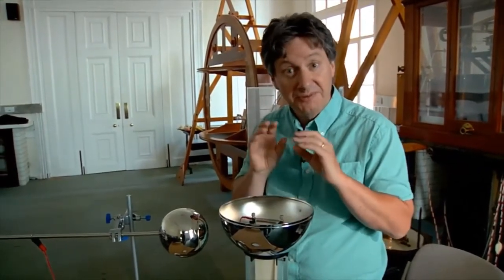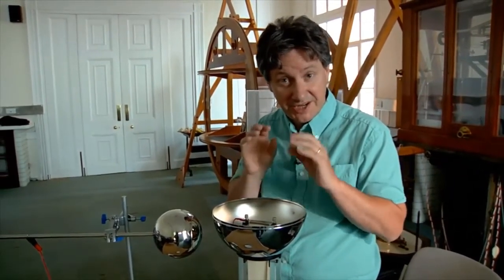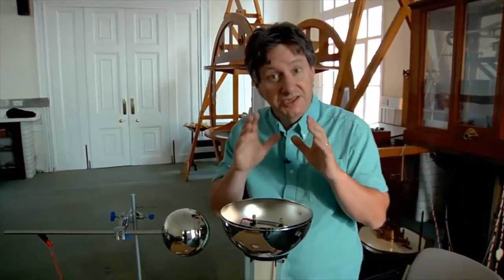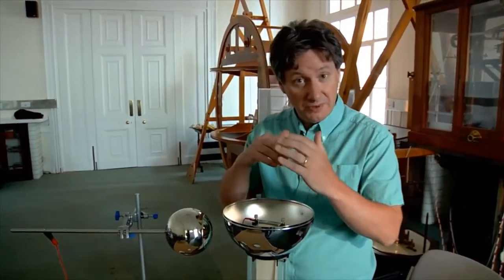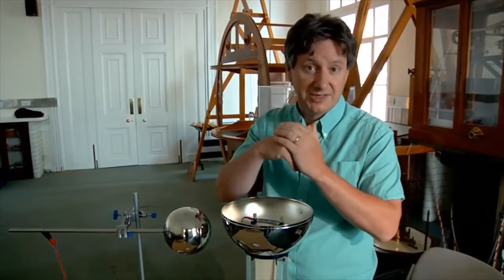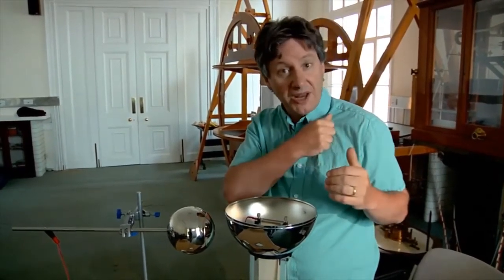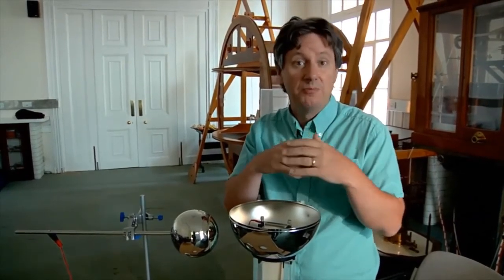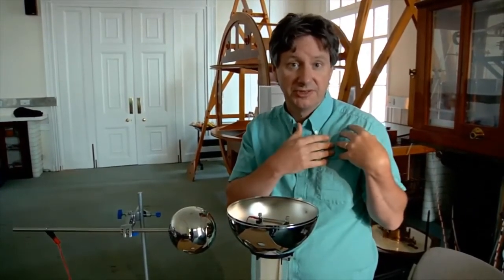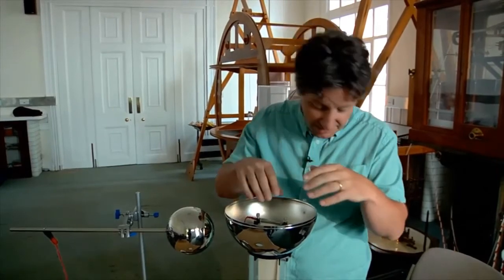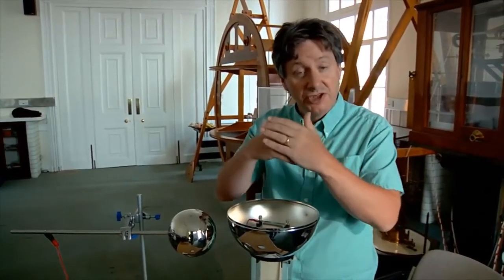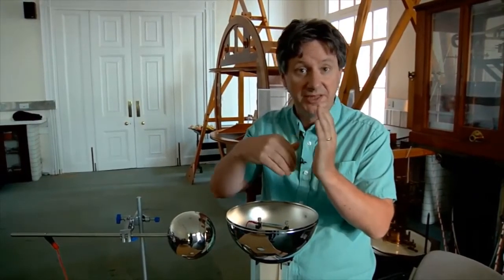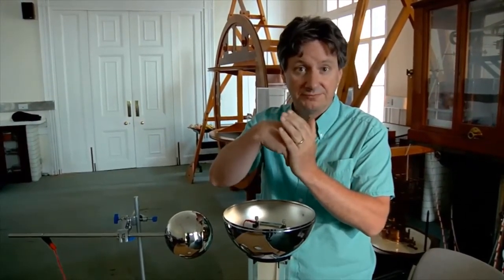Now, there are a couple of subtleties about this explanation that I'd like to draw your attention to. The first concerns the contact between the rubber of the belt and the plastic of the roller. When I rub the balloon on my shirt, we cause charge transfer by friction between the two materials. Here, in the Van de Graaff generator, the charge transfer occurs simply by contact between the rubber of the belt and the plastic of the roller.